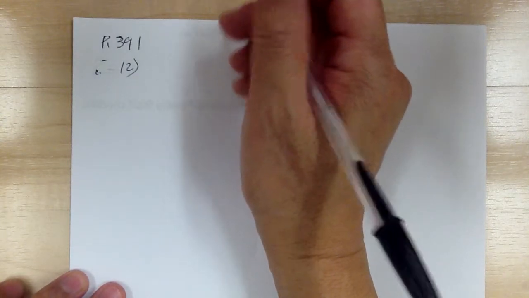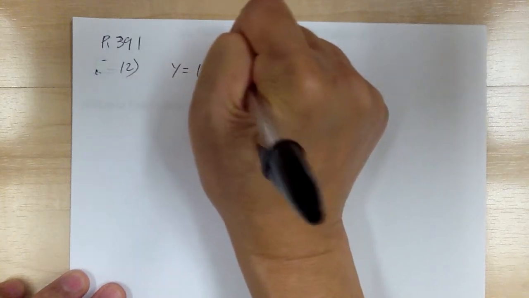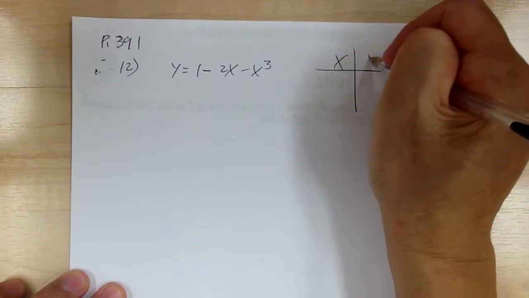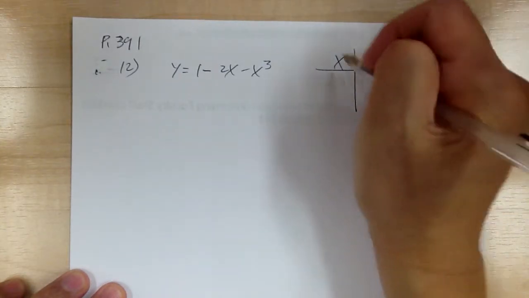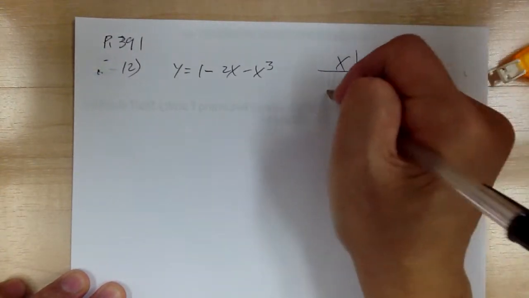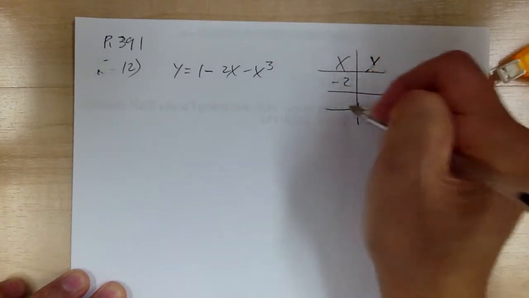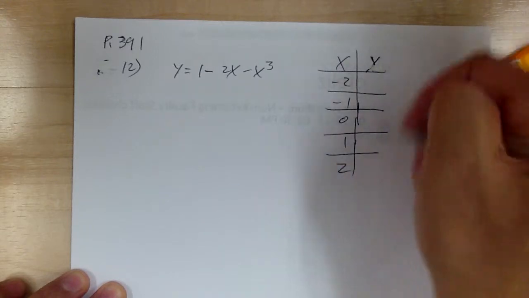Make a table of values for y equals 1 minus 2x minus x cubed. And you want to make a table of x and y. So it tells you to go from negative 2 to 2, right? So just go through the same thing.